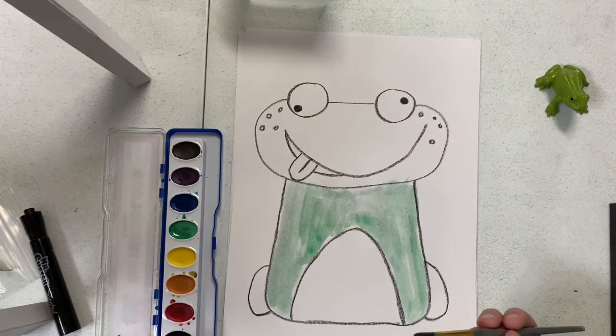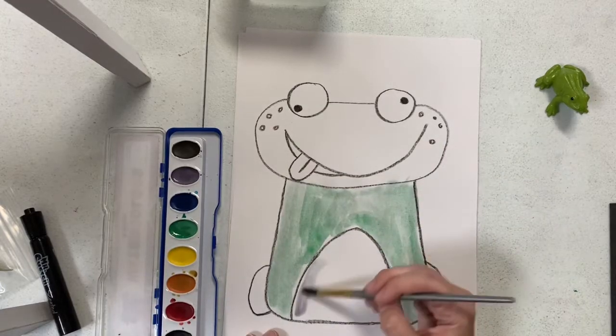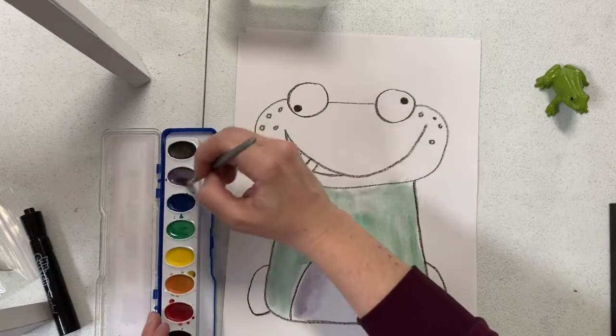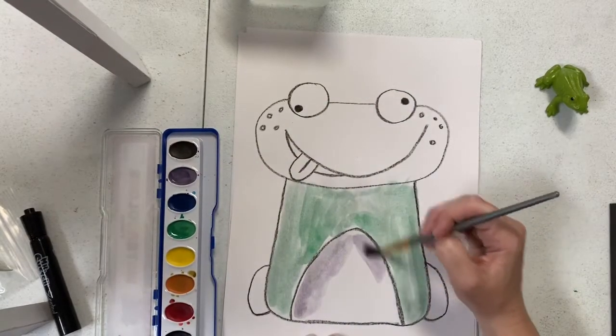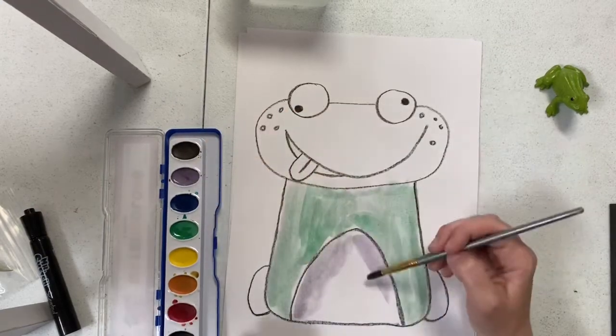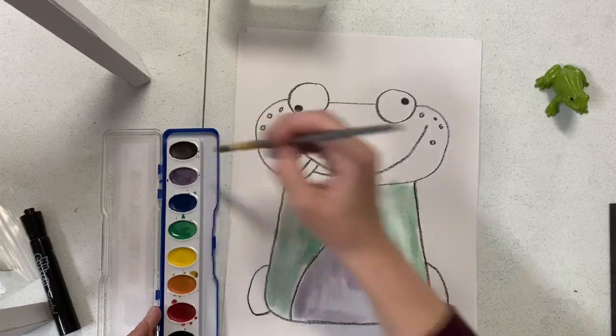I think I'm gonna give him a purple belly. He needs a purple belly, my frog does. Right here. It's a dark purple belly. I really like that color. And I'm gonna keep decorating my frog.